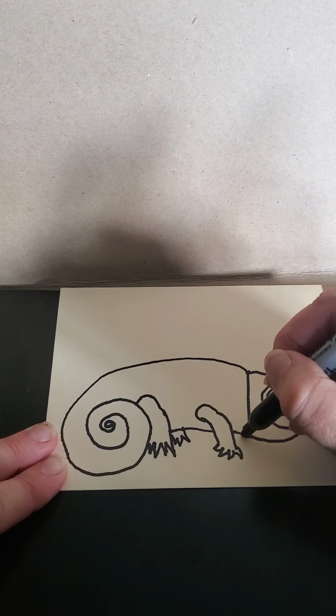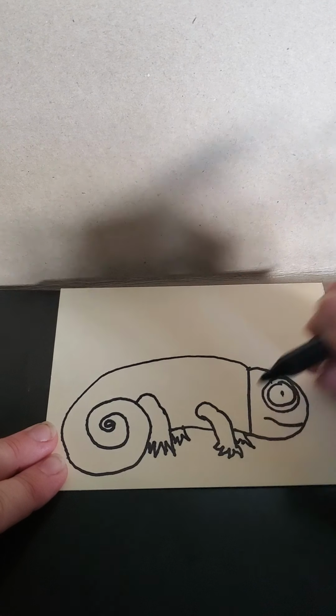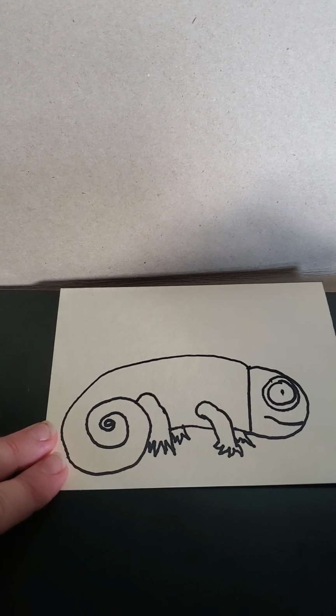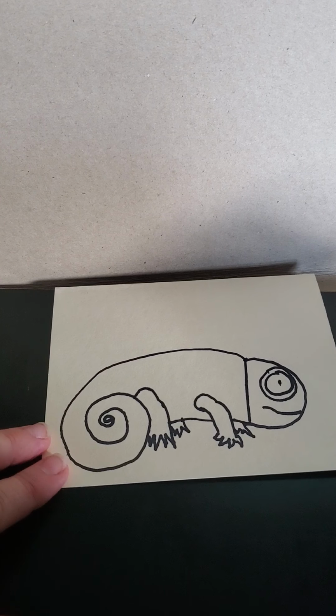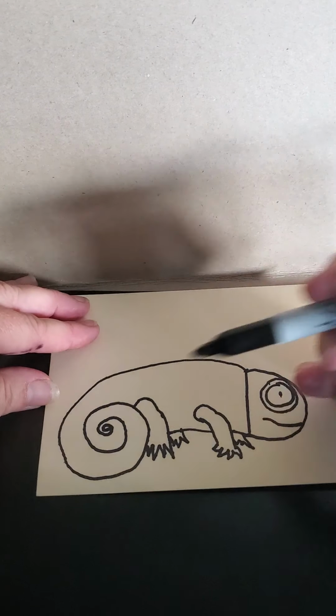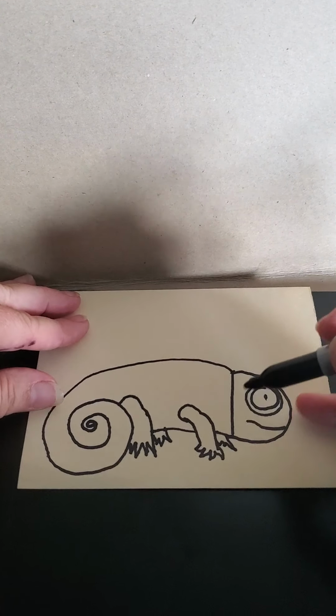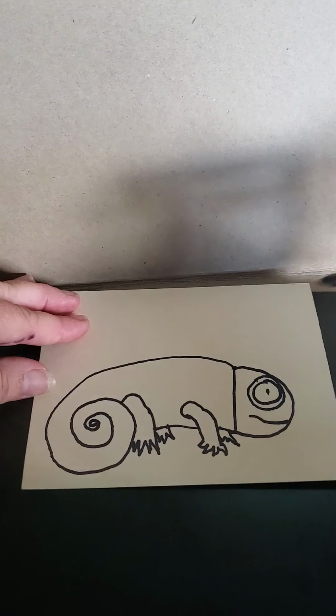And then I'll put the second one here, and again, it's going to stop right there. So I want the chameleon to be on a tree branch, and to make him actually look like he is really on the tree branch, I am going to use my excuse me line.